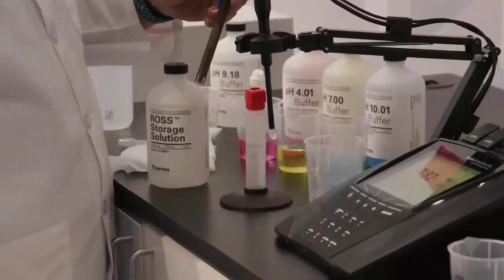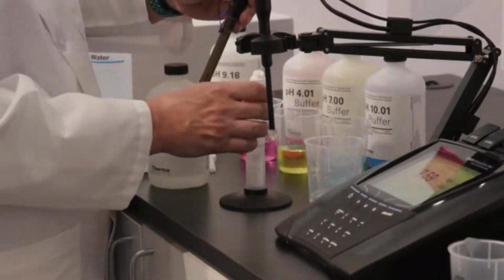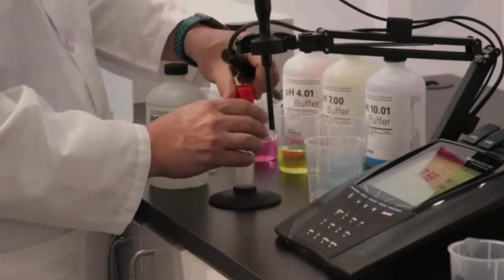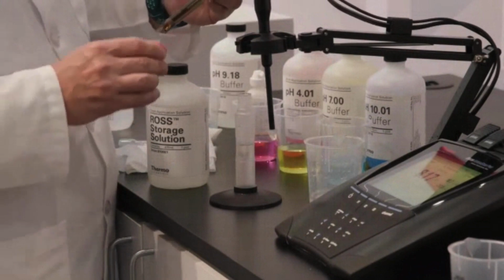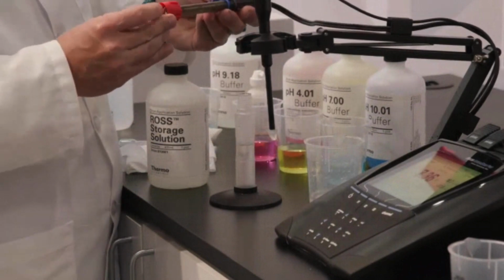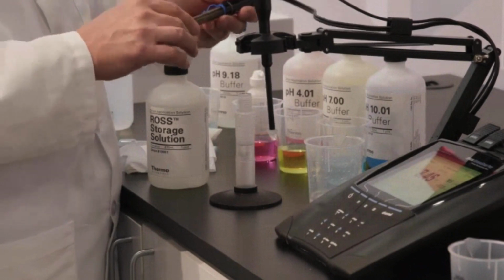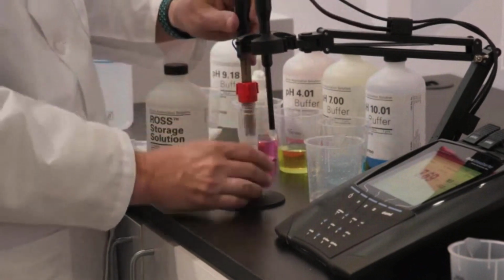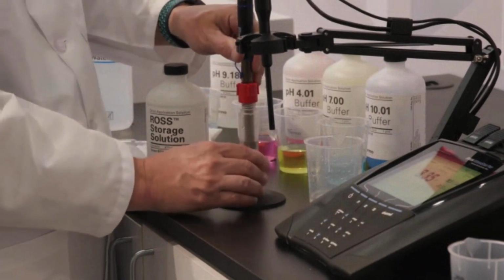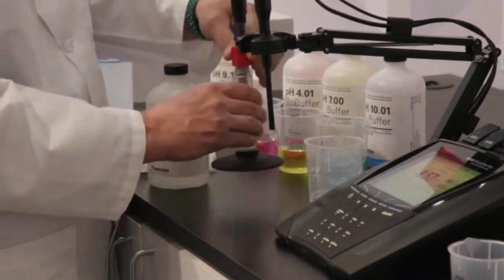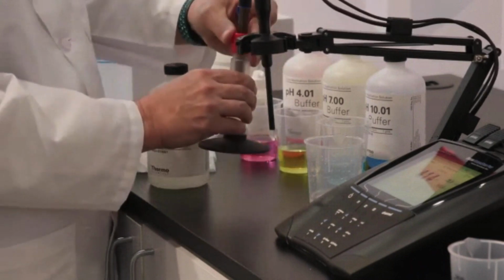Okay, now he's going to cover the fill hole. Great. And show us how to get the electrode back into the storage bottle without causing any air bubbles. So he'll undo the cap, slide it onto the electrode body. And then place the electrode back into solution, making sure that the bulb and the junction are immersed in the storage solution. And then put the cap on.